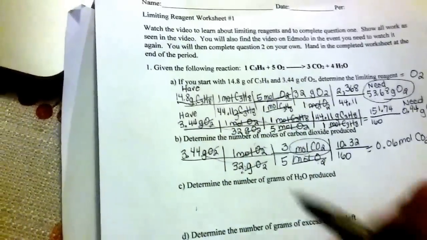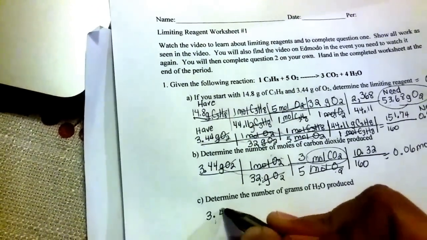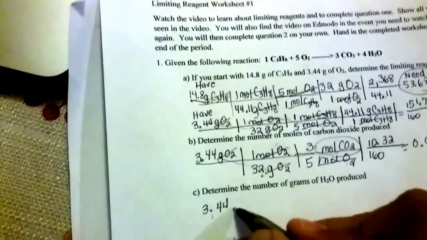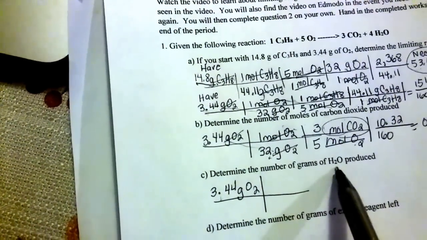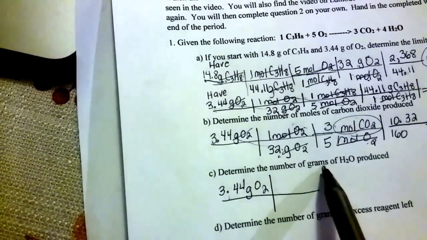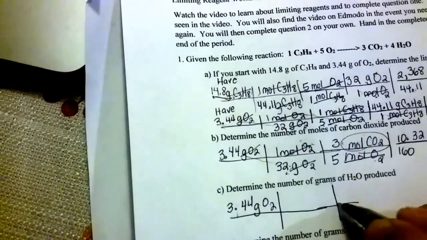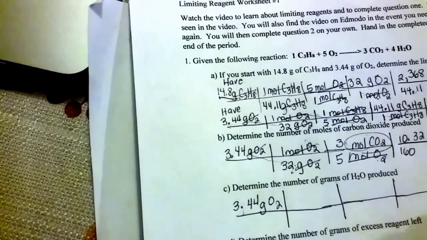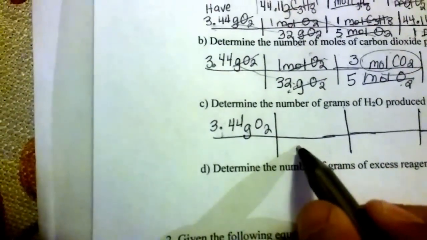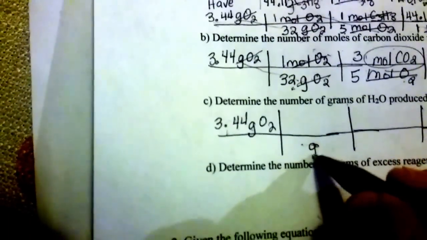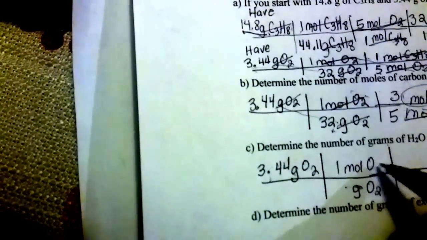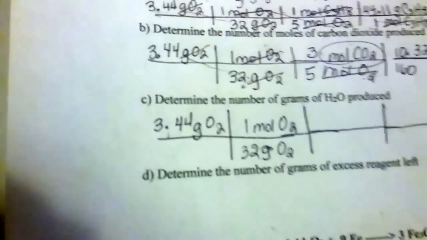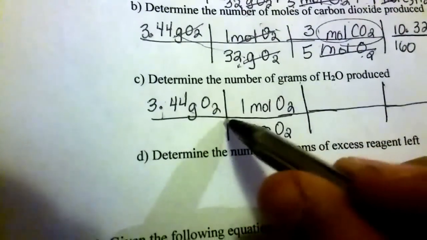Okay, so we start again. 3.44 grams of O2. Okay, so it says determine the grams of H2O. So our given is grams, they want us to find grams, so it's a mass to mass. So you kind of can figure out how many little boxes you need. Okay, that's grams of O2, which means that this is going to be grams of O2, and this is going to be per 1 mole of the same substance, and grams is 32.